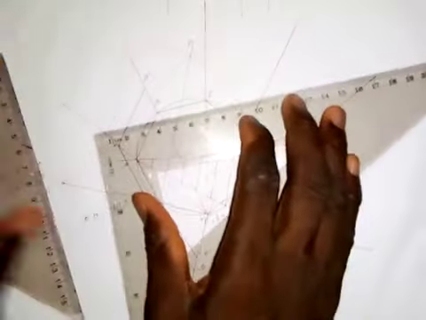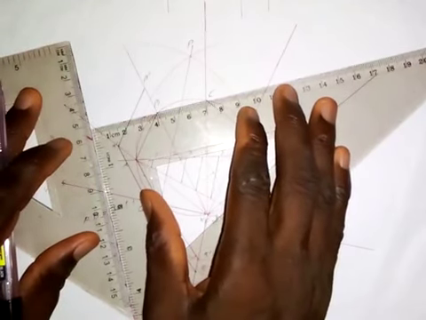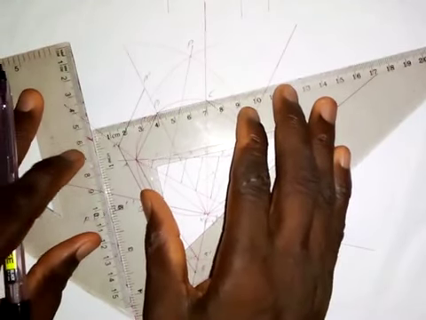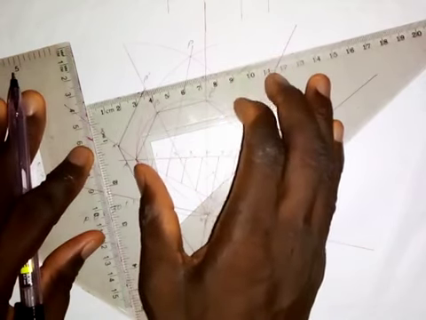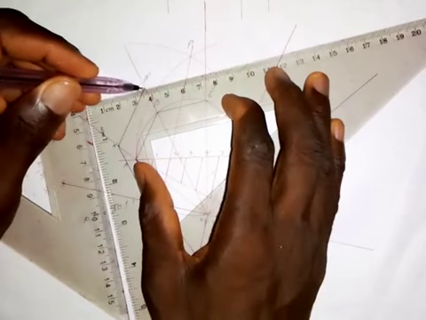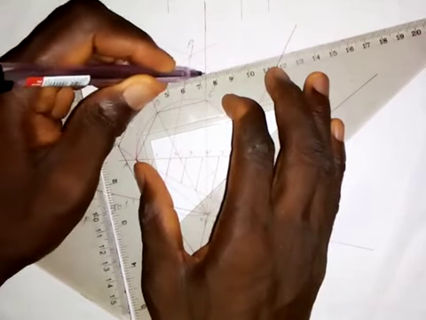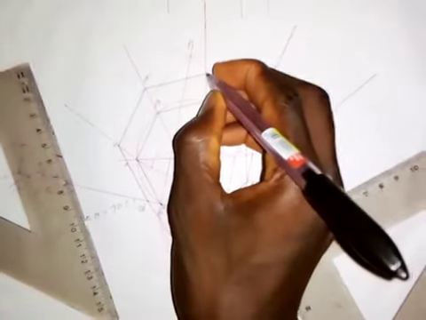Next I will set my set square on BC, then shift it to B prime, and draw a line like this. So this is point C prime.